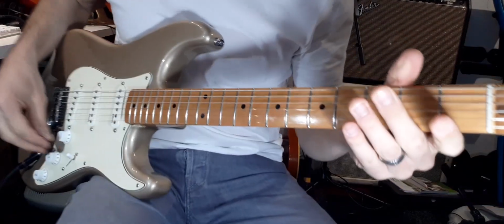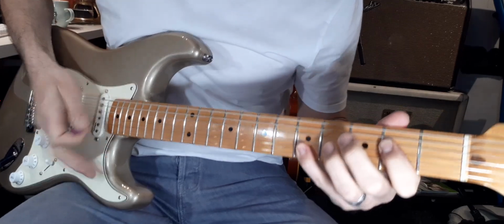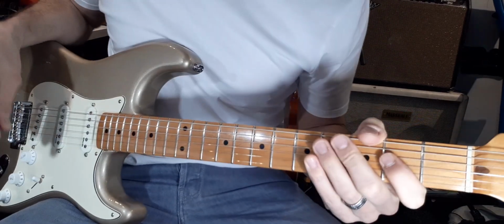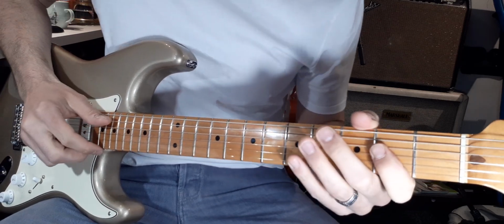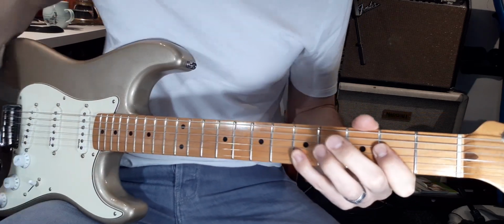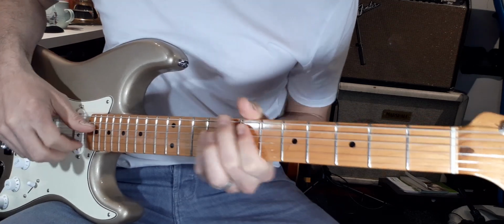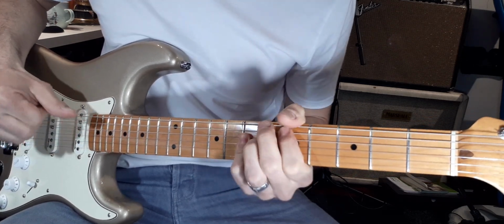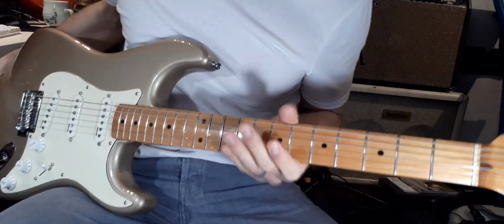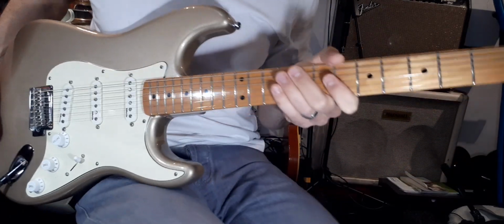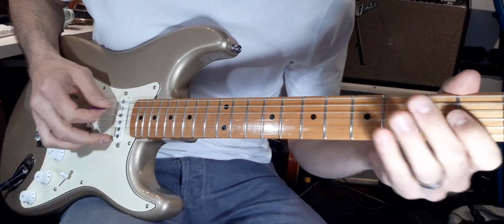Right. So if we're in the key of A, doing a blues in A major, where you've got A major, D major, and E major, you're going to be playing all sorts of things. I'll use that box shape I was doing on the last video I did.